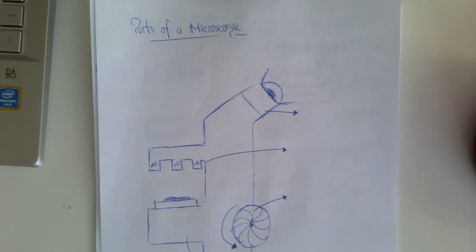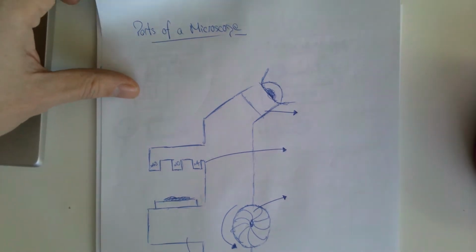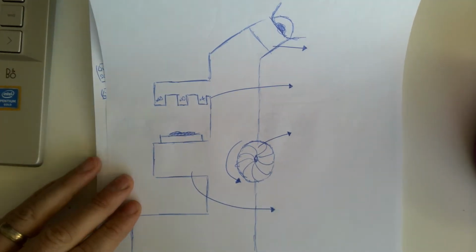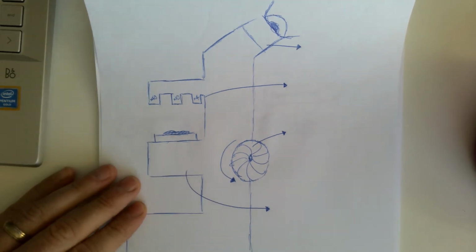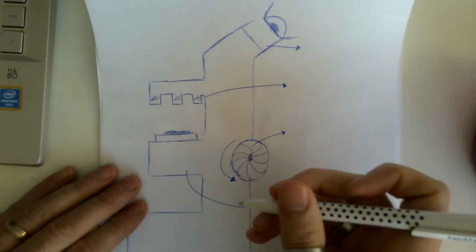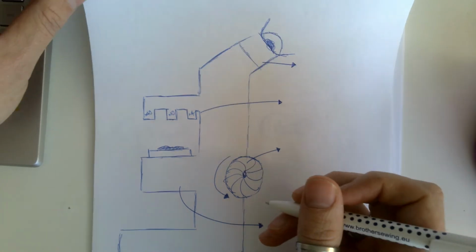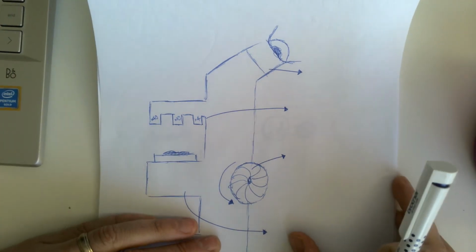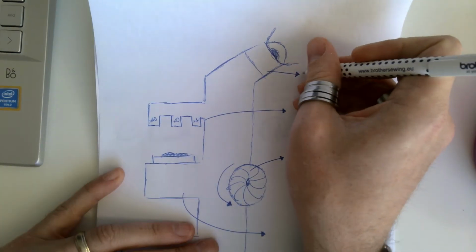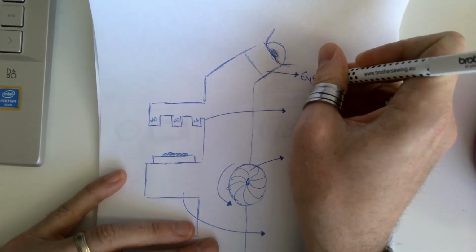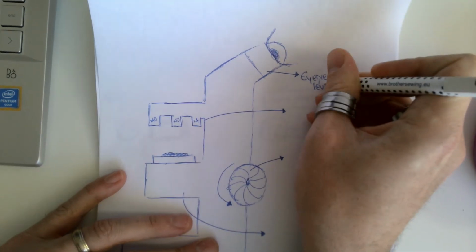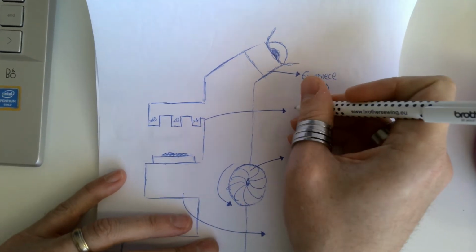So in this one, we're going to look at parts of the microscope and also types of microscope. As you'll see on the screen, we've got quite a basic drawing of a microscope that I'm going to go through and just make sure we understand the names of the different parts and what they do. So, if you remember, when it comes to a microscope, there are two types of lenses. There is the eyepiece lens and the objective lenses.